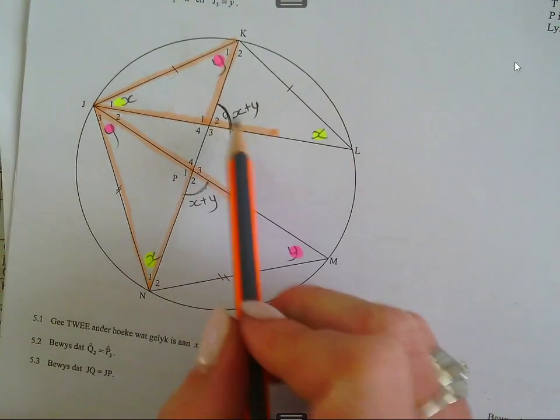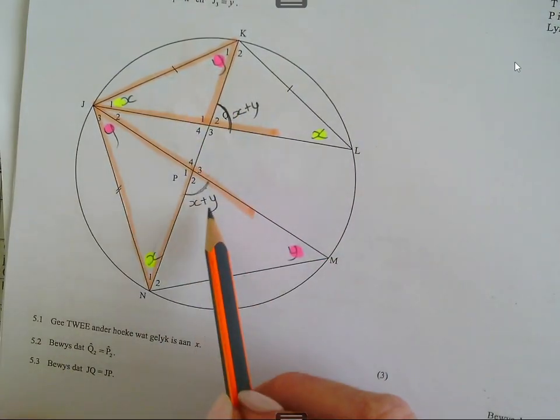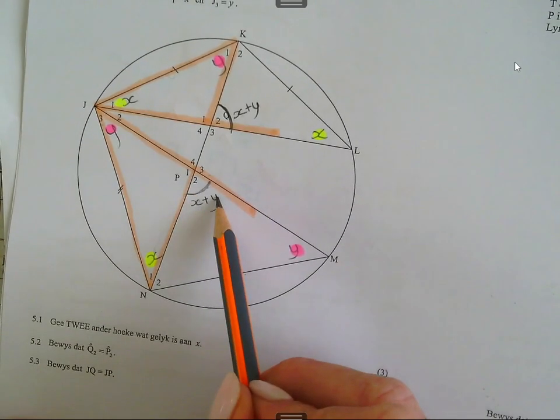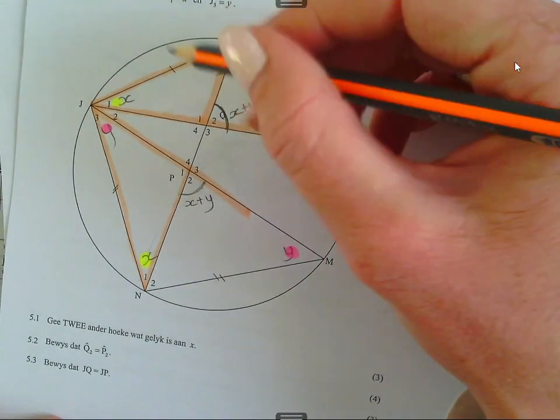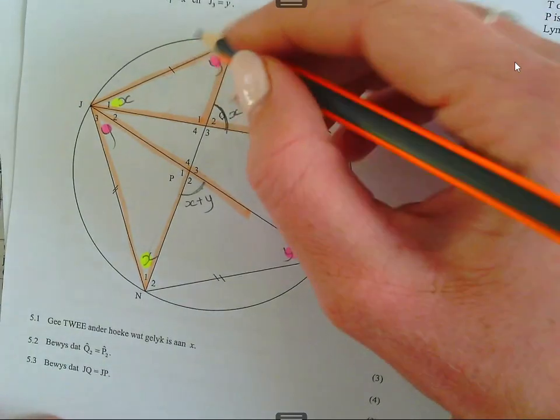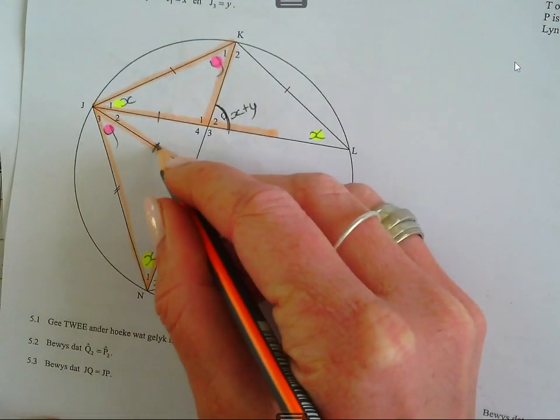So I can prove that Q2 is X plus Y, exterior angle of a triangle, and P2 is equal to X plus Y, exterior angle of a triangle, and therefore they are equal to each other. The next one we have to prove is that JQ is equal to JP. That means they want you to prove that this side is equal to this side.